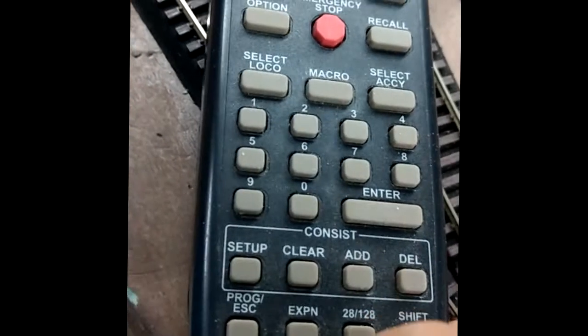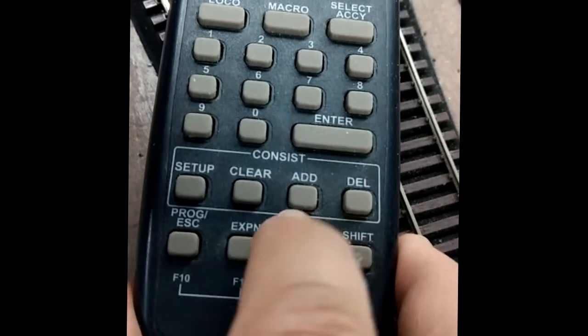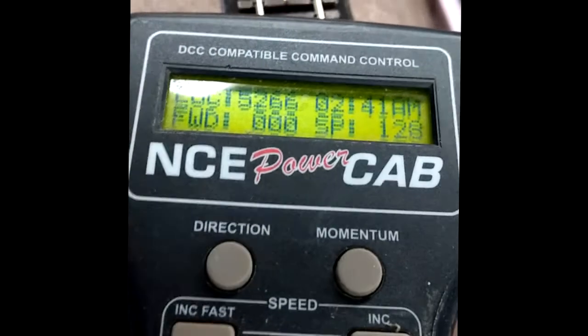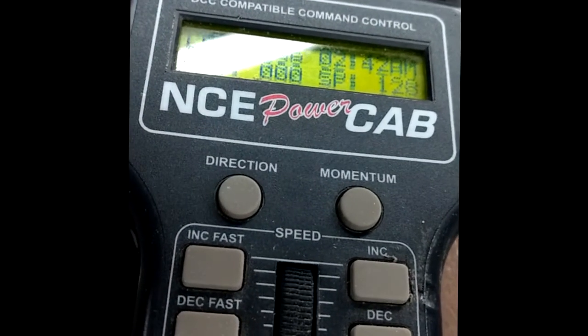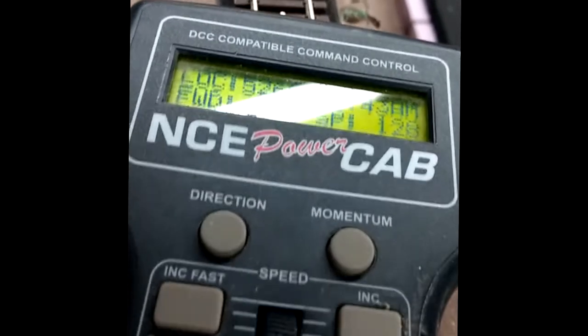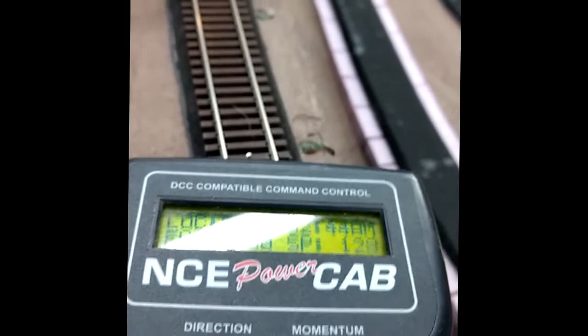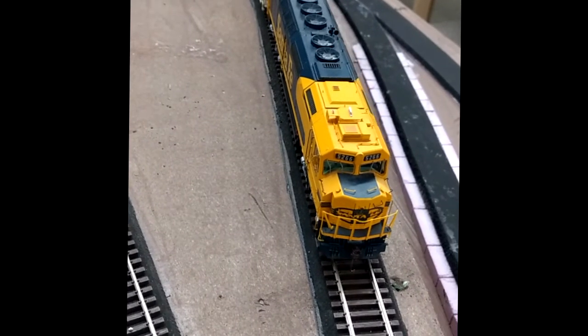And then the other one here, you've got this speed step. You can program it for 28 or 128, and it toggles, and you can see over here SP signals that you're putting a command in there, speed step. And so I want the speed step to be 128, and the reason for that is because at 128 you get much finer control over the locomotive than you would at 28.